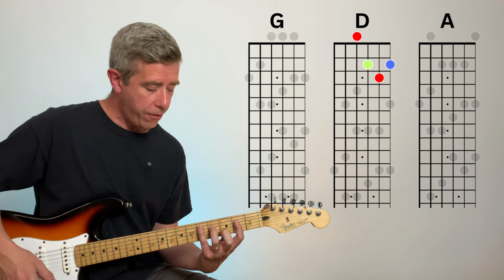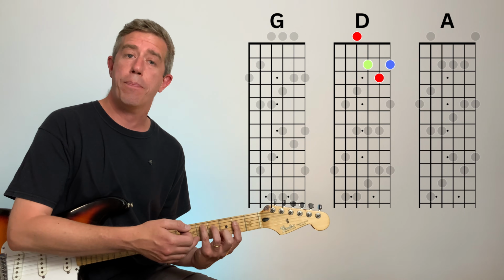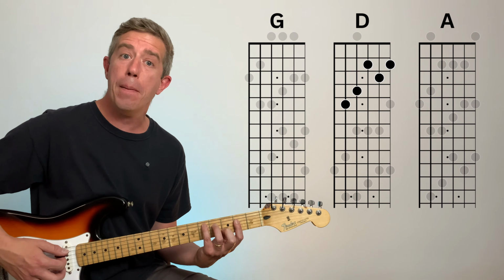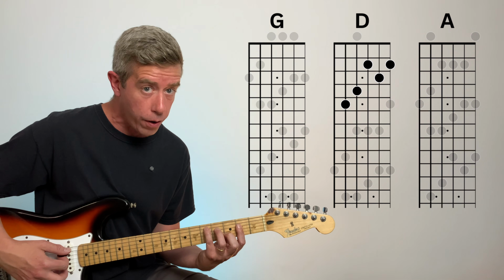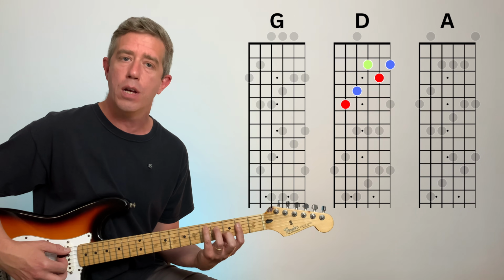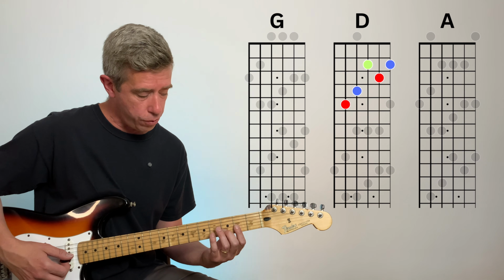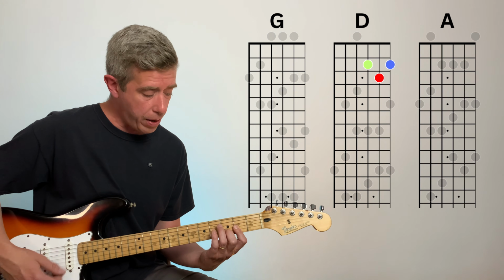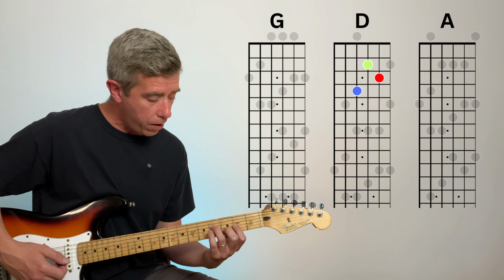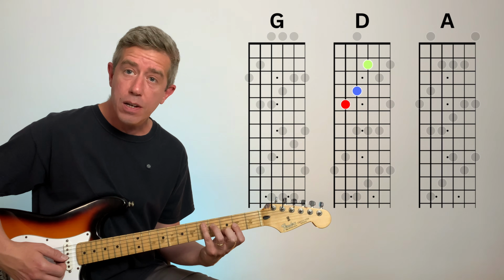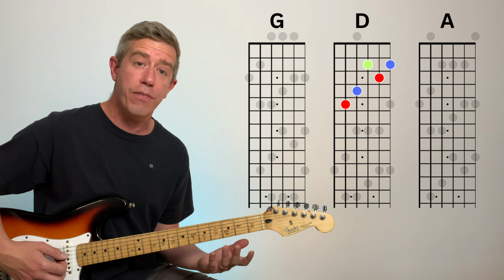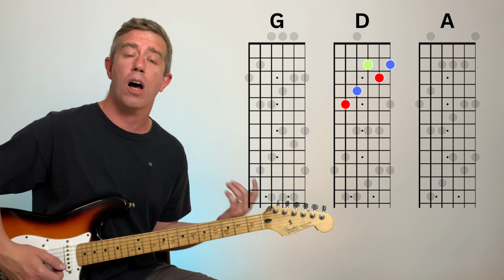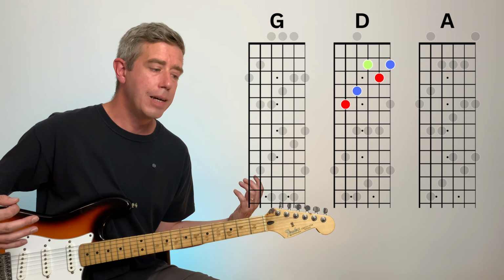Now, if we follow CAGED, the next shape is a C shape. But because it's still a D chord, it's gonna have the same colors. So if we look at those colors, I could choose to play strings 1, 2, and 3, 2, 3, and 4, 3, 4, and 5, or a combination of any of those packed together. As long as I have my 3 colors, I'm good to go.